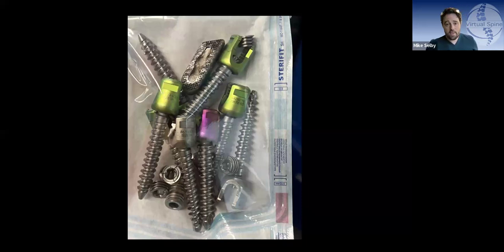And these were all the implants that came out. You can actually still see there at the top, that TLIF cage that came out, with the graft material still inside. So there's no bone in there. That is just graft material.